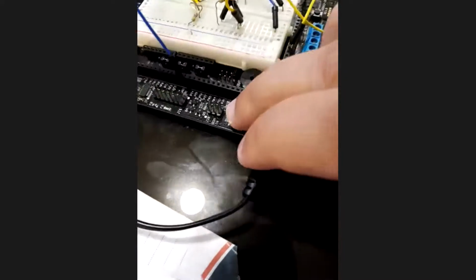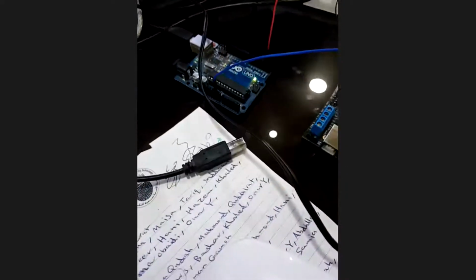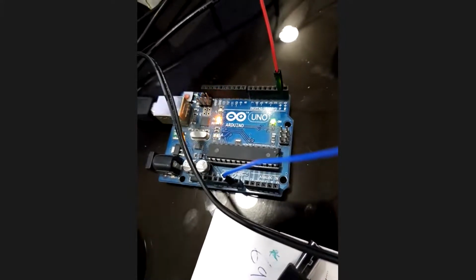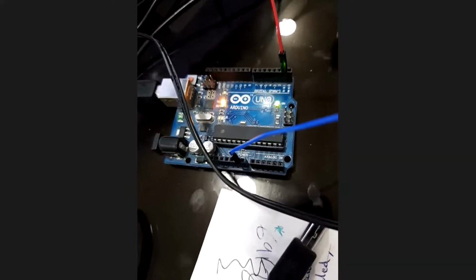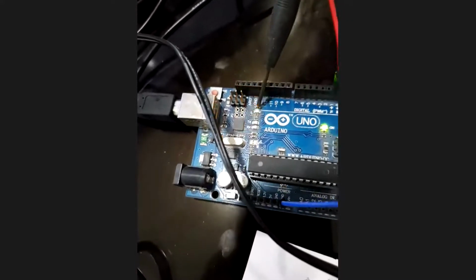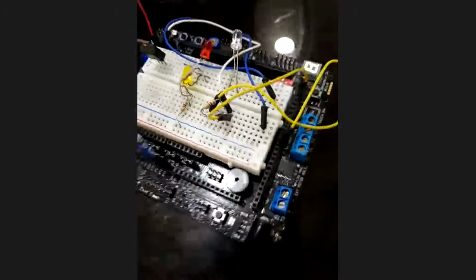Okay, and I assume now you see my phone camera, and here I'm going to reset this button. This Arduino is running the code we wrote in Simulink, blinking LED 13 here, 1 second on, 1 second off. And here is my HCS12 microcontroller.